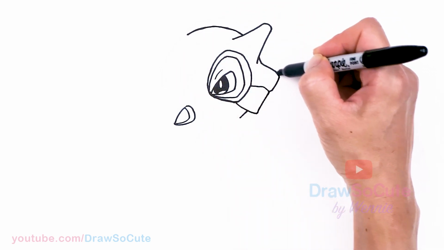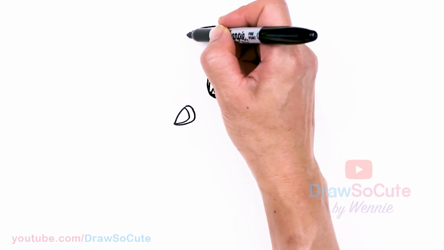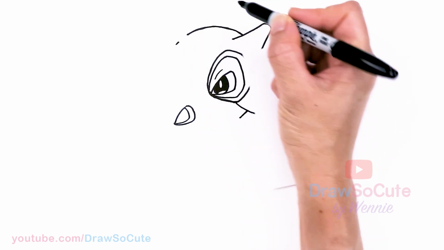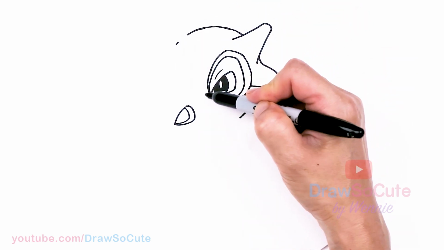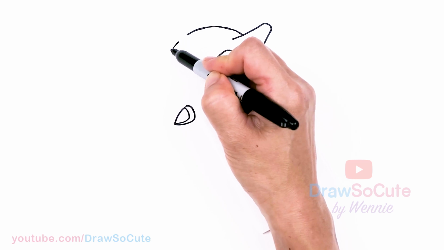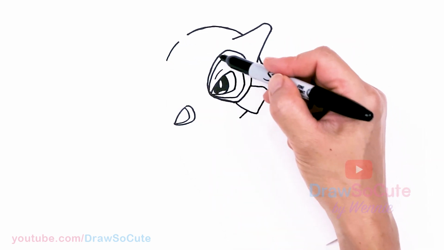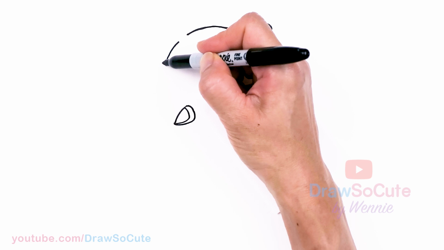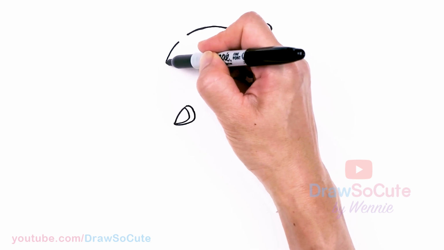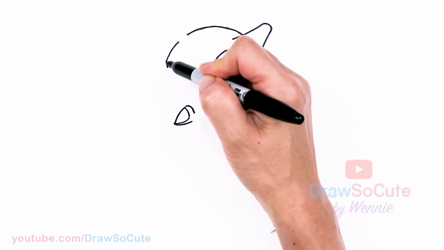It's just kind of continuing this, and then give it a little break, and then about right here, we're going to bring it down. So you're just kind of following the curve as well. So let's keep going for the other side. And let's see, about right here, we're going to bring it in and then come down.